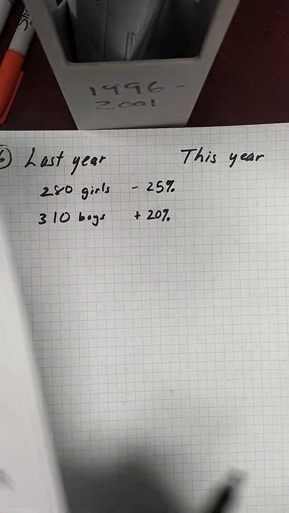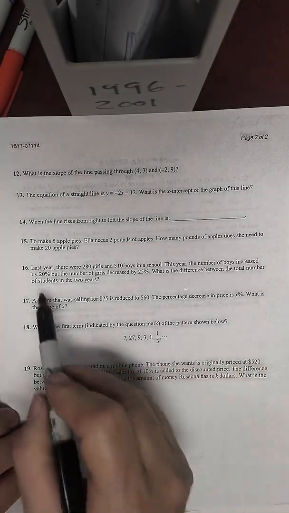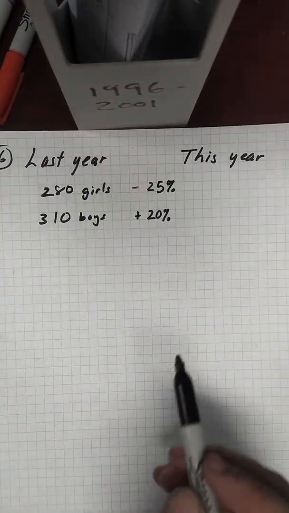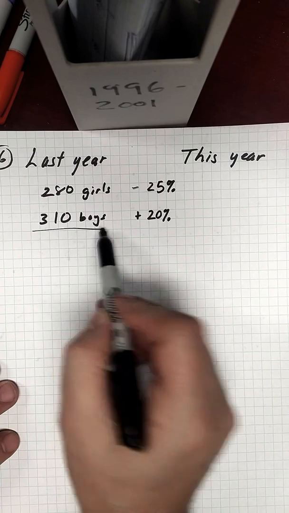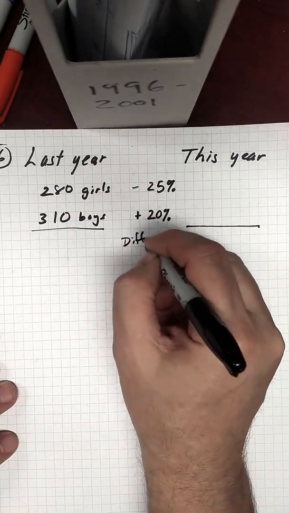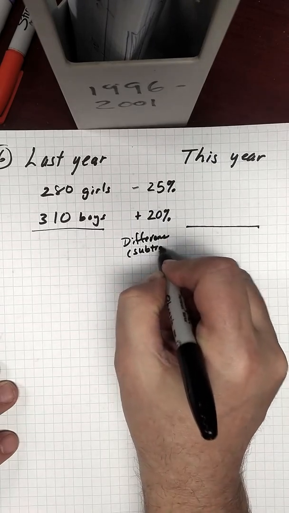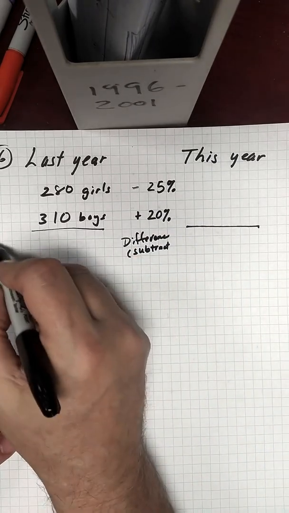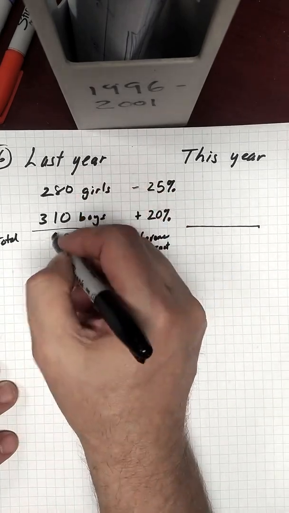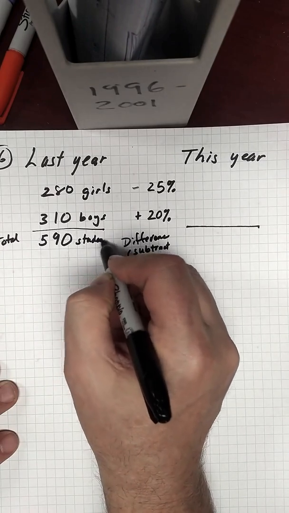Okay. It says, what's the difference between the total number of students, so not the boys or girls, the total number of students in the 2 years. So they want to know the difference between the totals. So once again, difference means we're going to subtract, and we need the totals. In order to get the total, here we can actually find the total. So we get 590, and those are students when we put them all together.